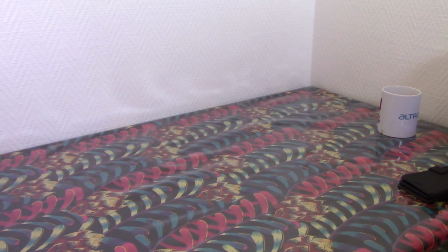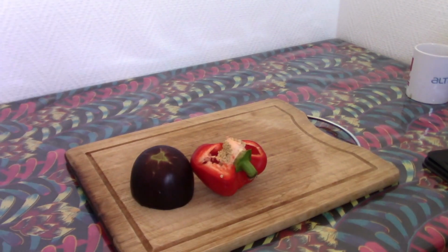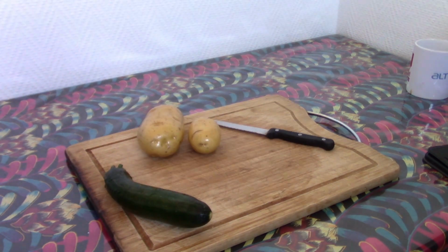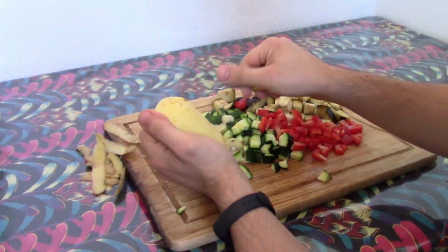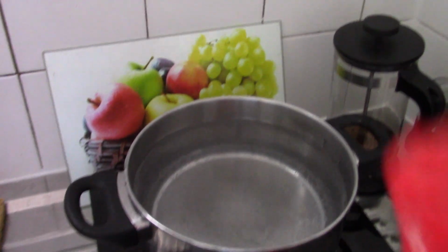After an hour, I want to say, I decided to take a break and to cook a little bit. So I start by cutting all the vegetables, preparing some pasta, because I'm Italian after all. I eat pasta all the time, every day, like who doesn't?